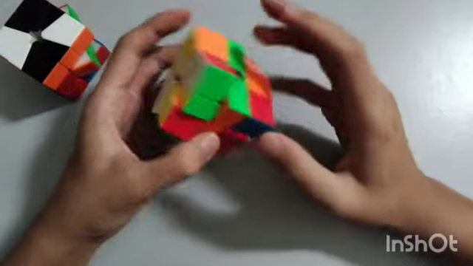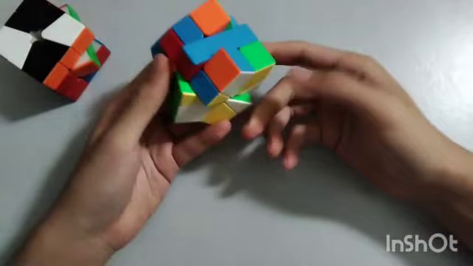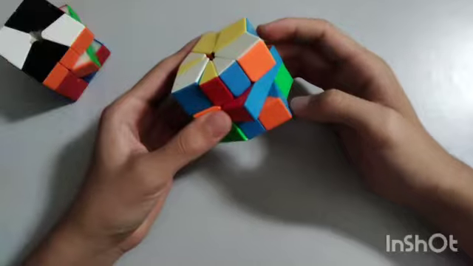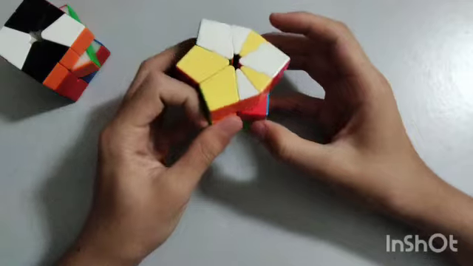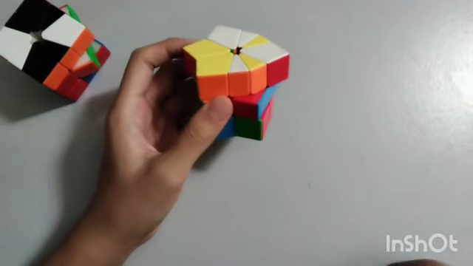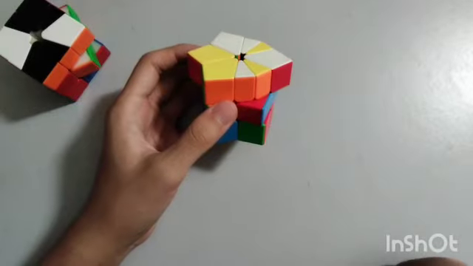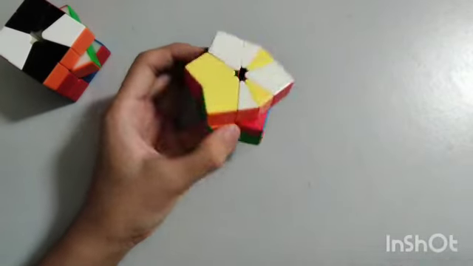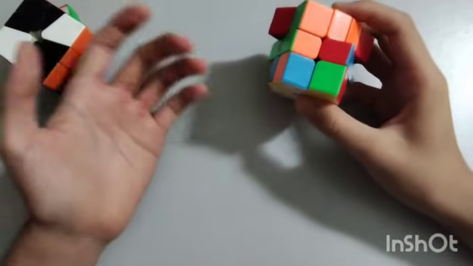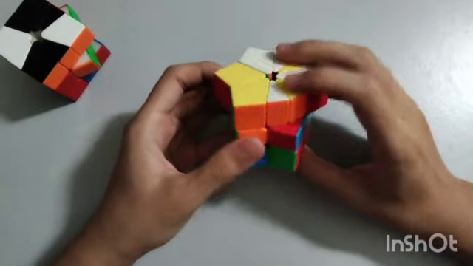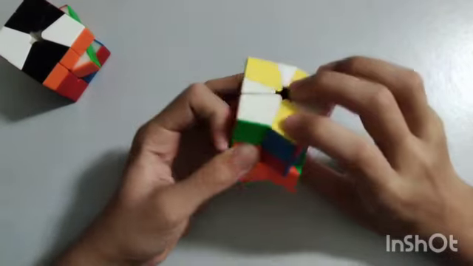For odd parity, you do the same thing. You make a barrel. Okay, like that. Put them at the side. Anyways, you can make the barrel either on top or bottom, as it depends on your case. But remember, odd parity is counterclockwise turn, even parity is clockwise turn. U prime.